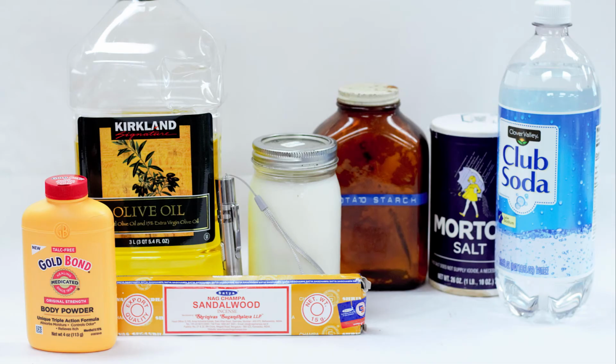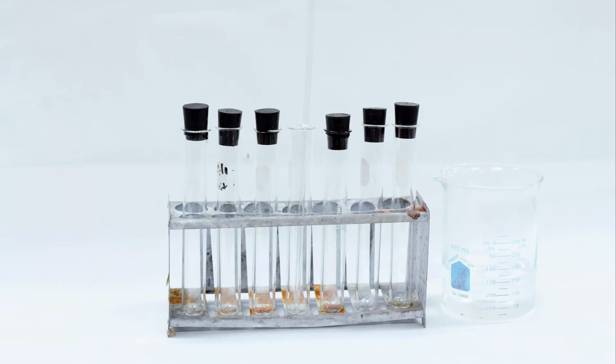The materials you'll need for this lab include club soda, and club soda is just carbon dioxide dissolved in water. You'll need table salt. You'll need starch, milk, oil, talcum powder or some kind of equivalent. You'll need incense, a laser pointer, and then you'll need 7 medium test tubes, 6 corks, a test tube rack, a glass stir rod, and about 300 milliliters of distilled water.